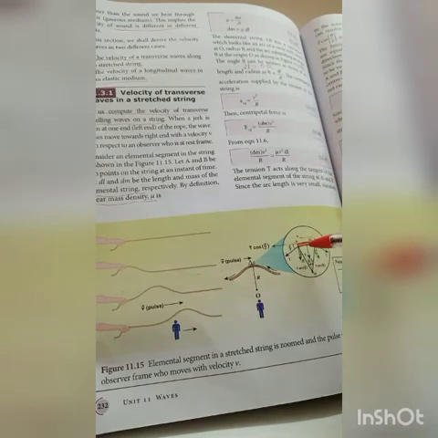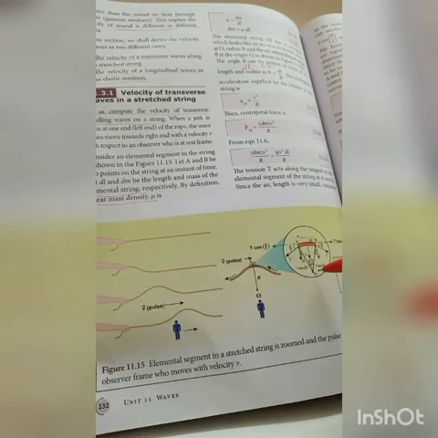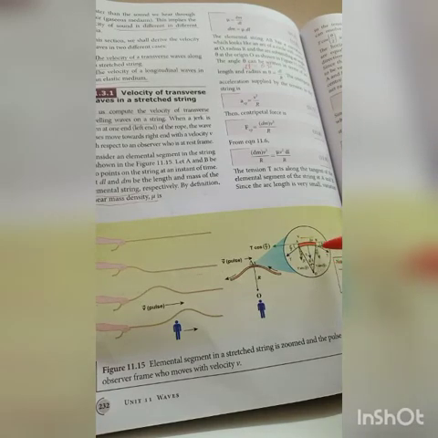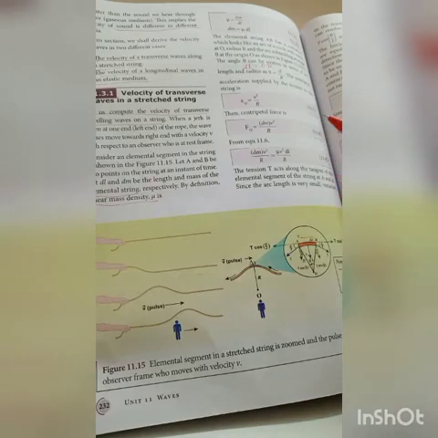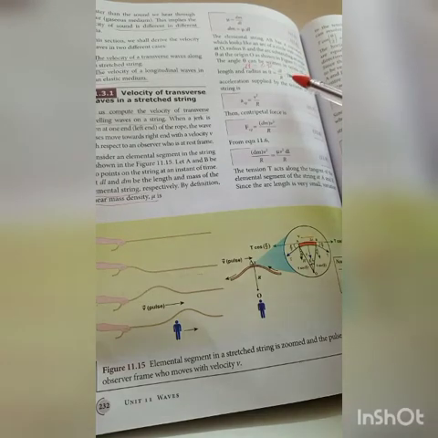Here the elemental string AB has a curvature which looks like an arc of a circle having its center at O, and R is the radius of this circle, such that this arc length AB subtends an angle theta at the center O. The angle theta can be written from the equation dl = theta R, or theta = dl/R.